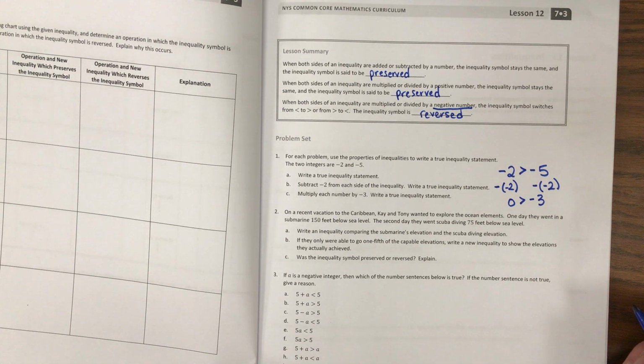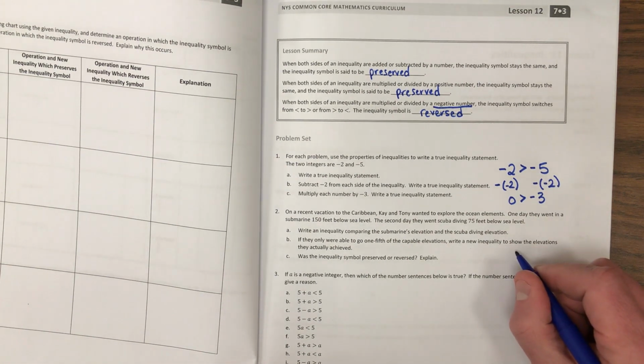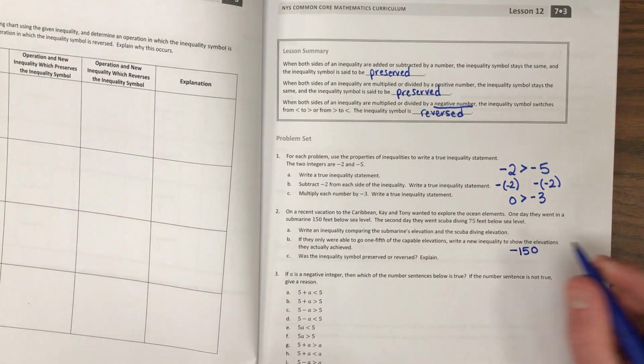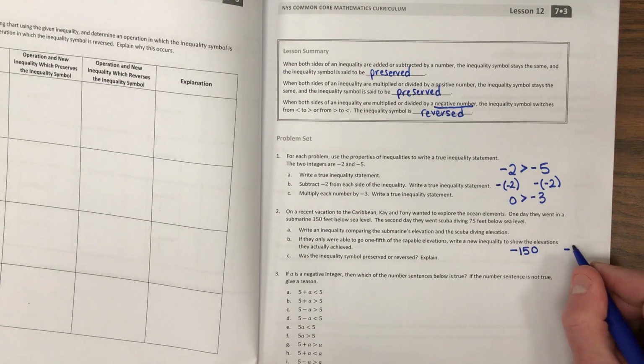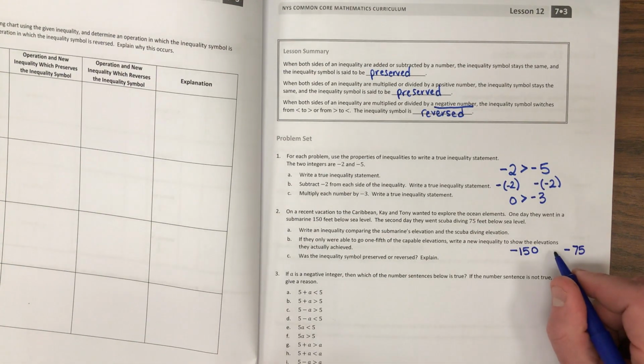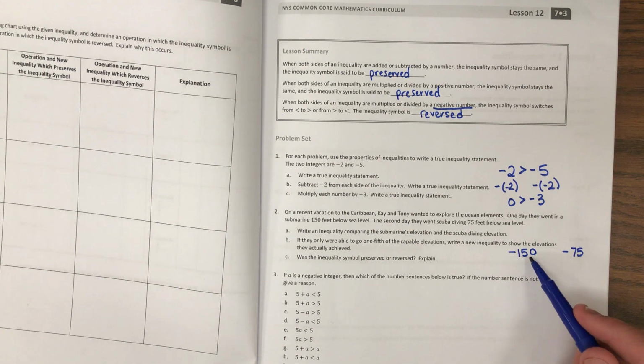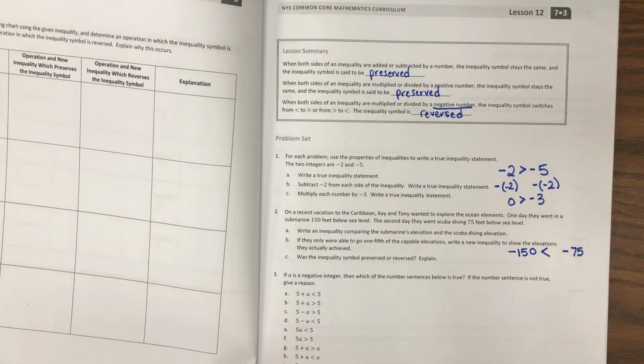Okay, so it's 150 feet below sea level, so to me, that's negative. I would think of it as the submarine went -150 and the scuba divers only went -75. And I've got to put a greater than or less than sign in between them that makes it true. Well, this is further to the left on the number line, so that means that it is less than.